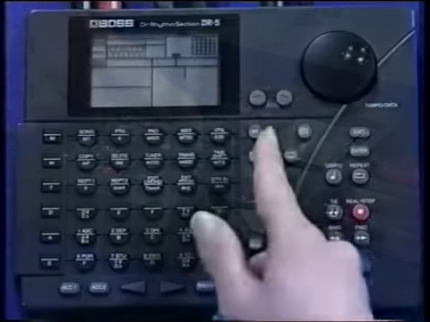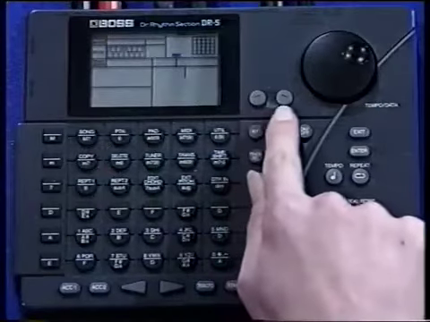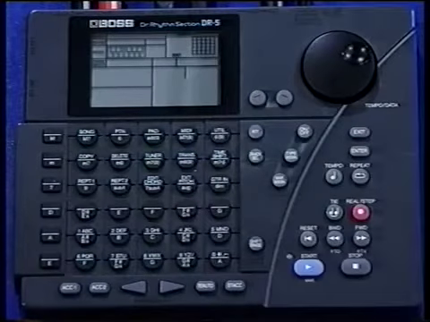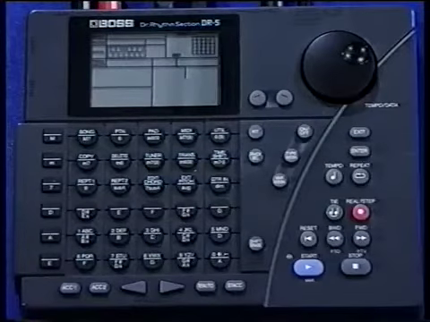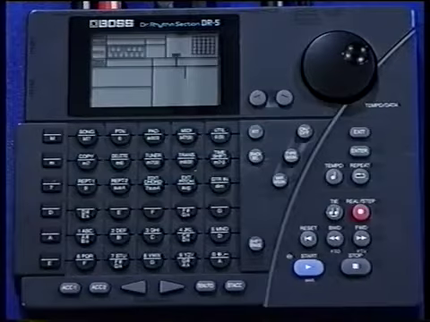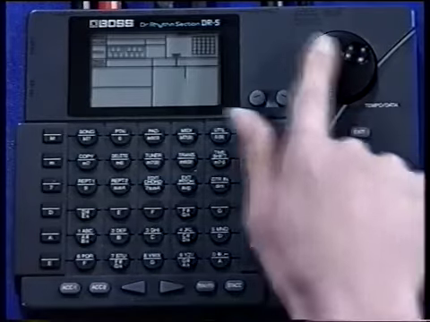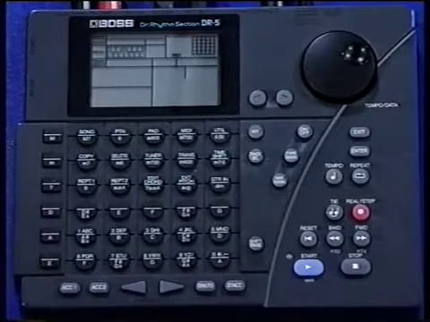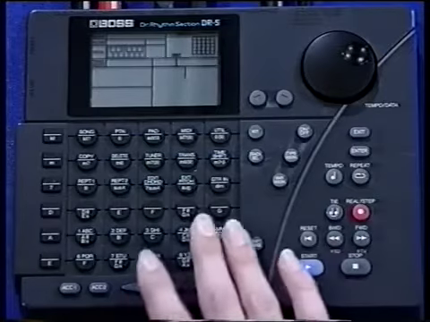Okay, just next to these we can see the cursor controls. Now this is cursor left and cursor right, and these enable us to get around the various menus and the display of the DR-5. Coming down to this section here, we can see the traditional drum machine pad style layout. So we can enter the drums in the usual way.